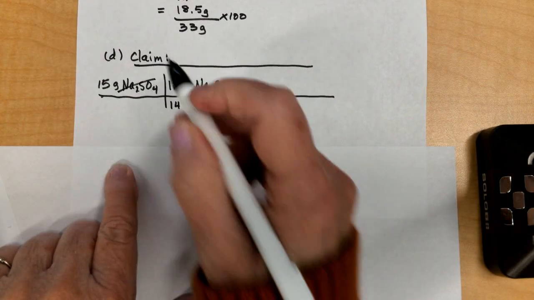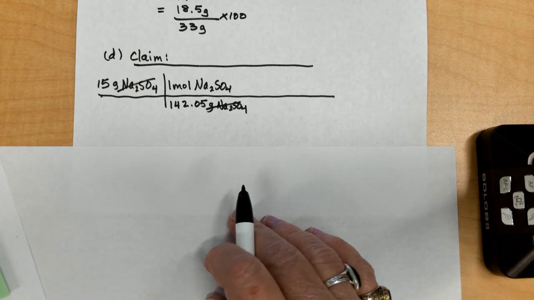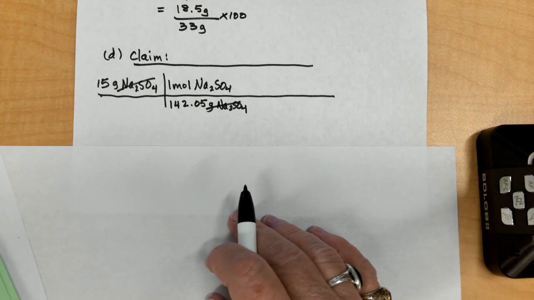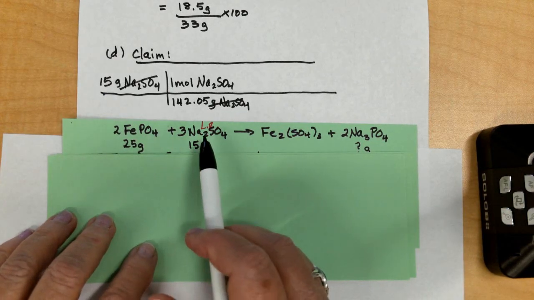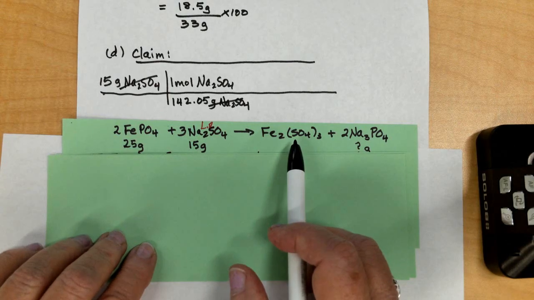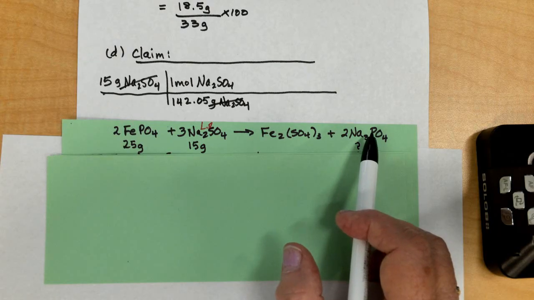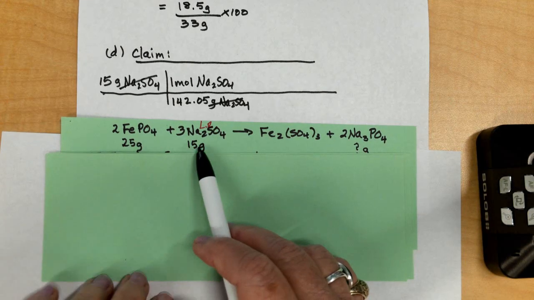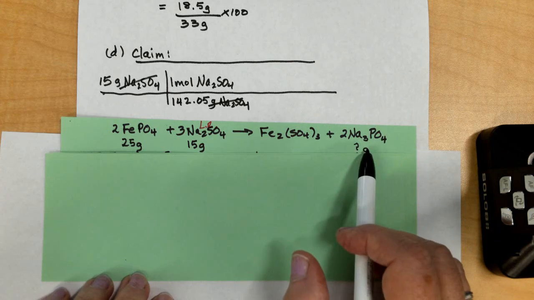So, again, if we look at our chemical reaction, this is our chemical reaction. This time they gave me that. That's limiting. So I'm going from this, and they don't want me to go to iron 3 sulfate. This time they're saying I'm going to sodium phosphate. So this conversion is going to be grams of this to moles of that to moles of this product to grams of that product.